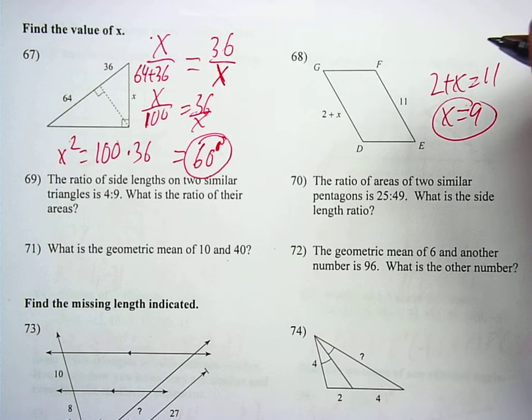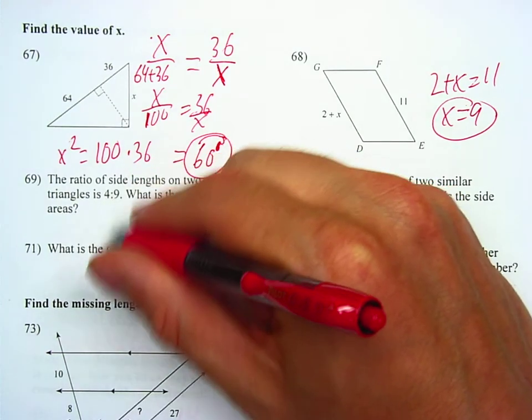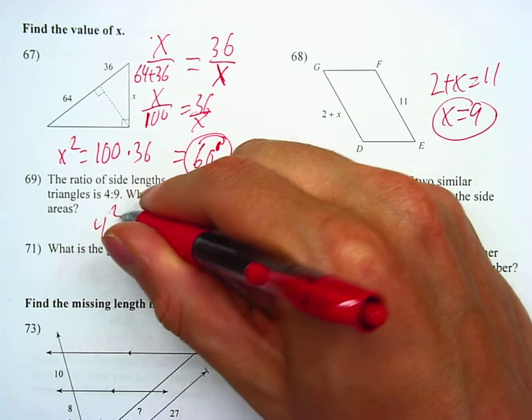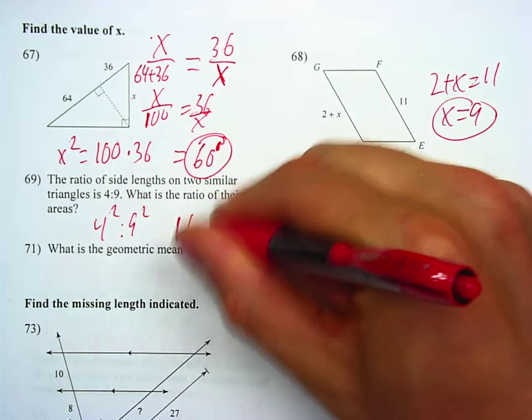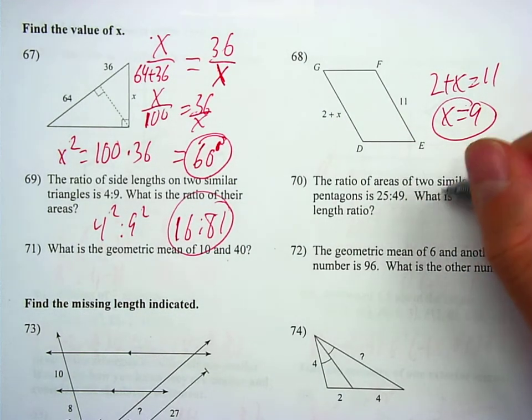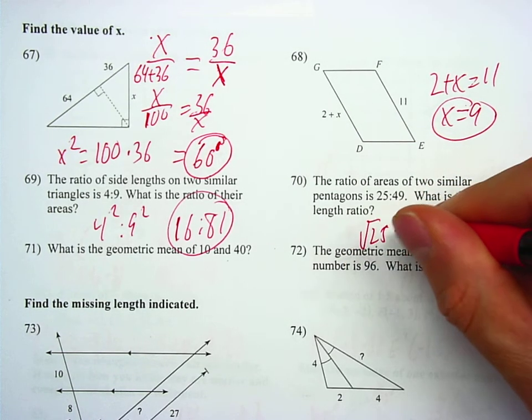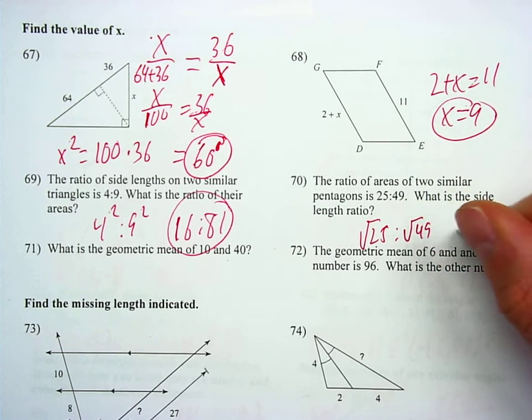The options here, it's going to be multiple choice. The options are going to provide you either the square of the ratio, half the ratio, double the ratio, or the same ratio. When you're converting side length into area, area is length times width on a square or rectangle. So you're taking the length times itself. In other words, the area ratio here is 4 squared to 9 squared, 16 to 81. And when you're going backwards from the area ratio to the length ratio, you're square rooting it. So the square root of 25 to the square root of 49, 5 to 7.